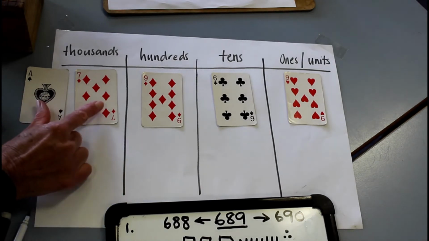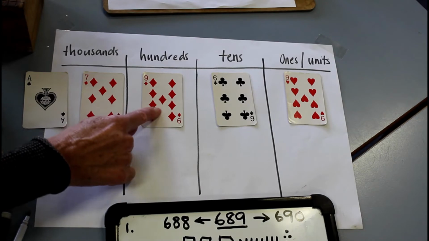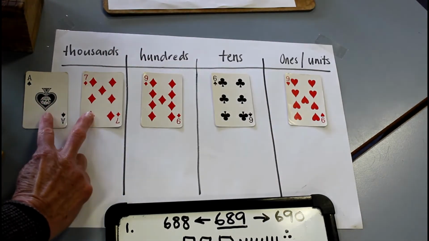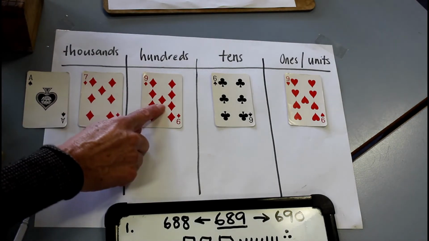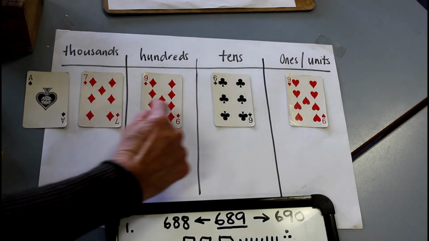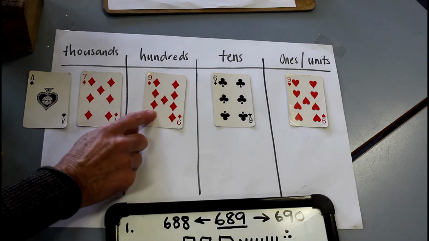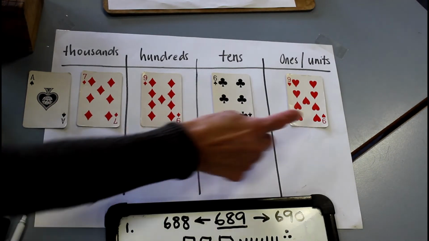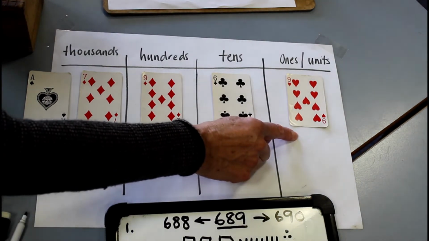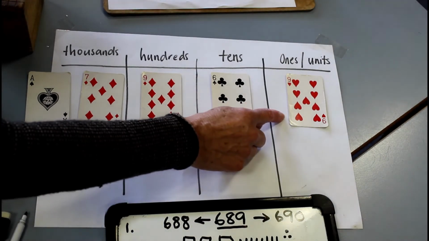This says I have to read these two together. 17,969. The number that would come after that would be 17,970. One more than this will take this to 70. One less will make this 8. So it'll be 17,968 for one less.